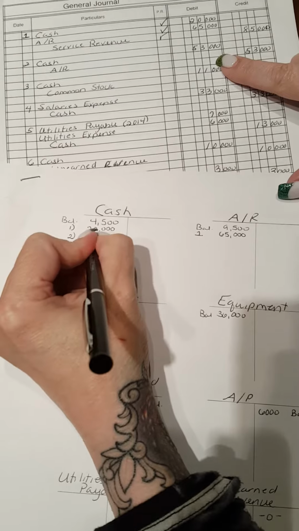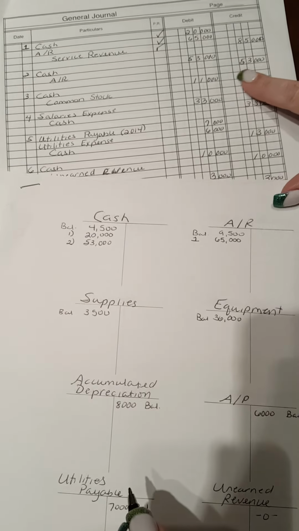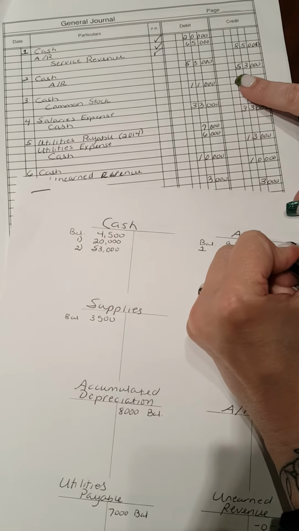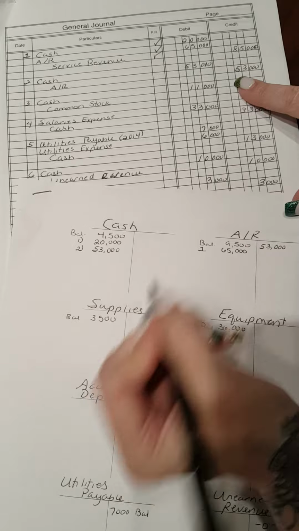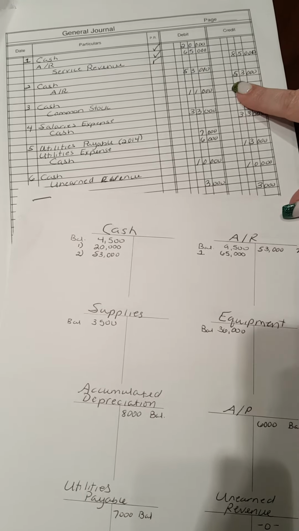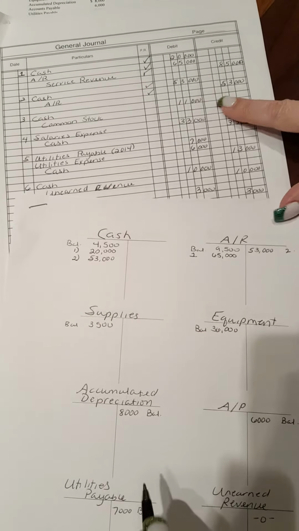Again, for cash, number 2, I'm going to put a debit of $53,000 on the left side of the cash account. I'm also going to put a credit on the right side of accounts receivable to show that I had to reduce that asset because I received cash in exchange for it.